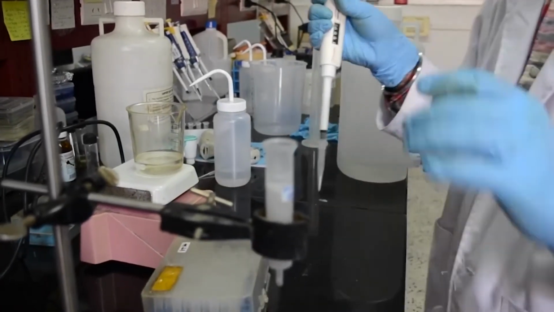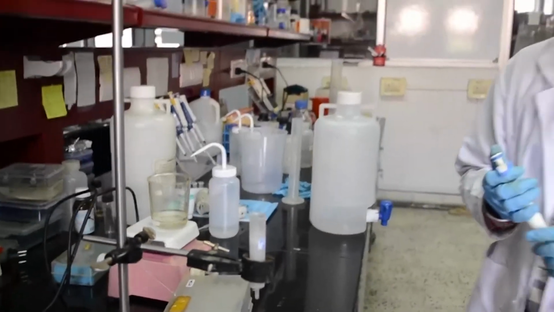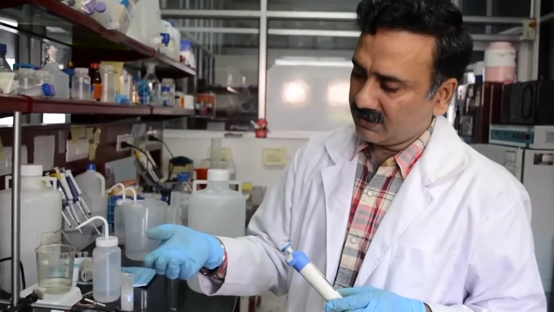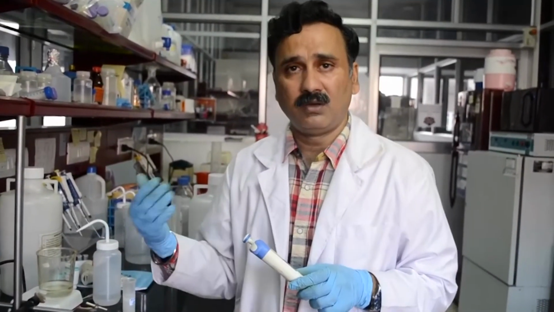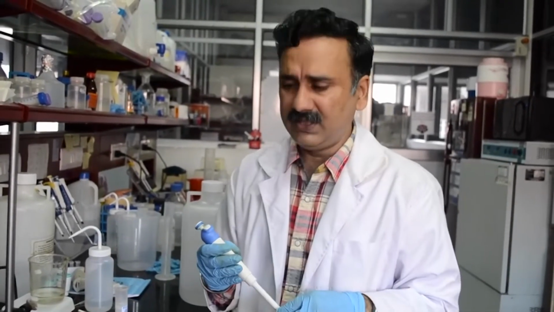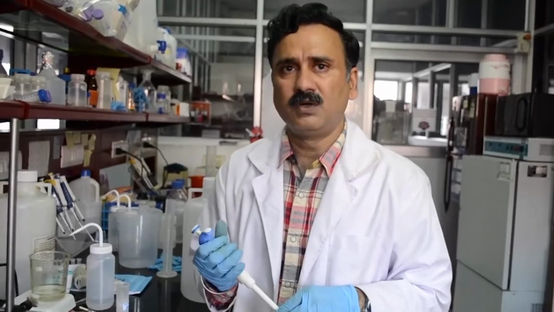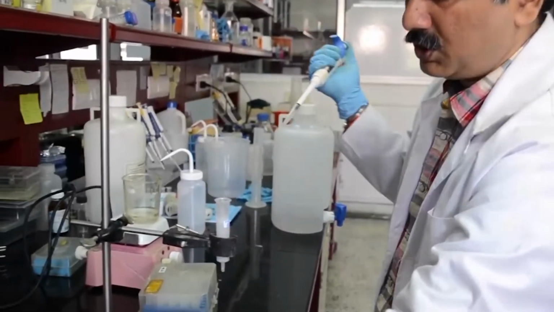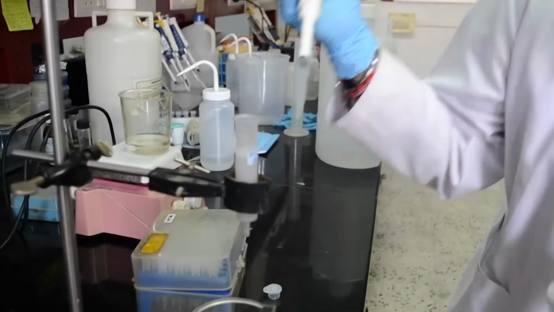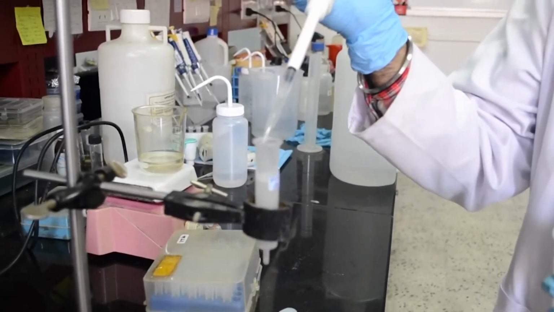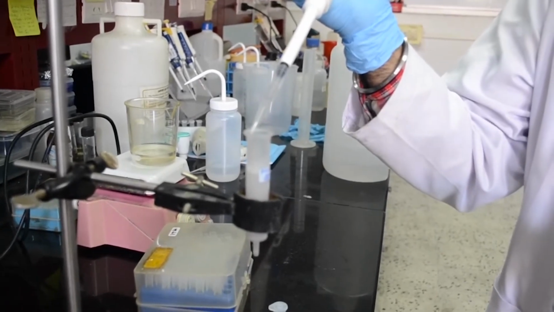This time we are running the column only in manual mode. If you are interested, you can also connect this column to a purification machine, but since this only takes 5 to 10 minutes, people normally don't prefer to connect the column to the purification system. What you see is that the buffer has now reached the disc, and now we can simply add the buffer or the water and fill it up to the top.